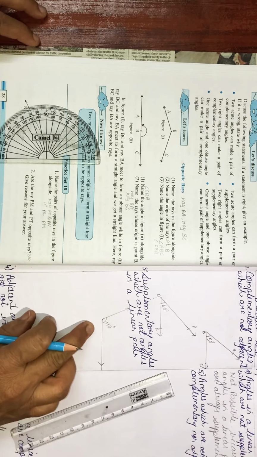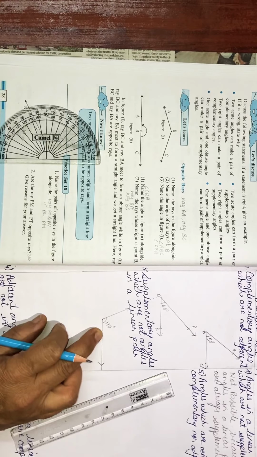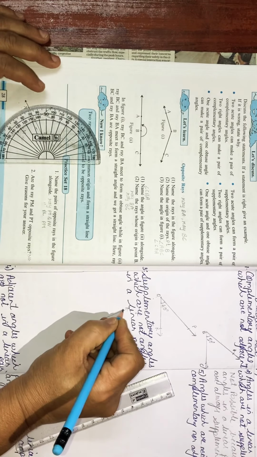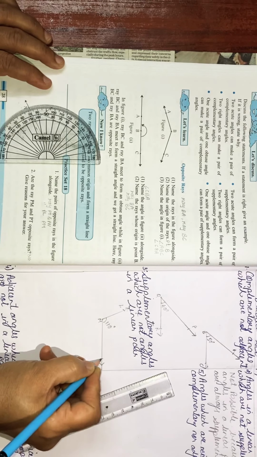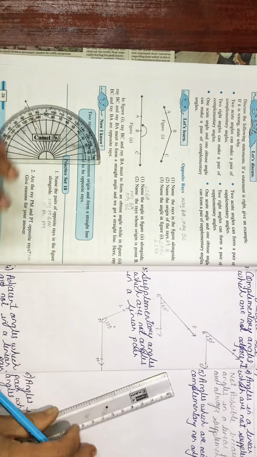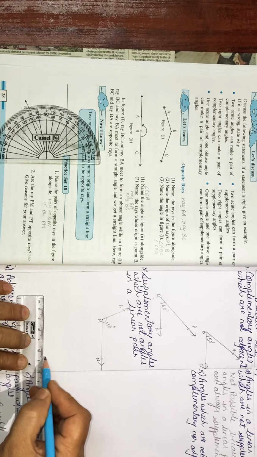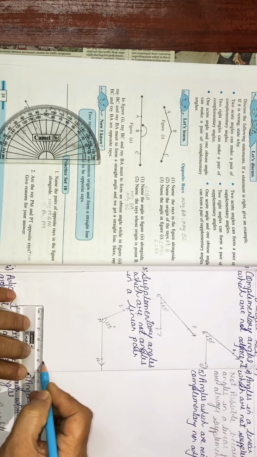Supplementary means 180. So 180 minus 110 is 70 degrees. So we will draw another angle here, 70 degrees. Let me label this as LMN. Another angle of 70 degrees. Let me draw here.